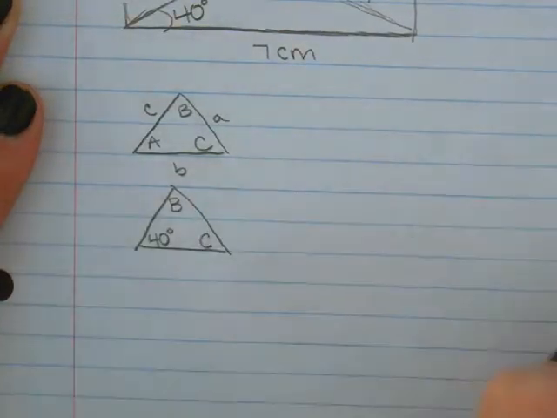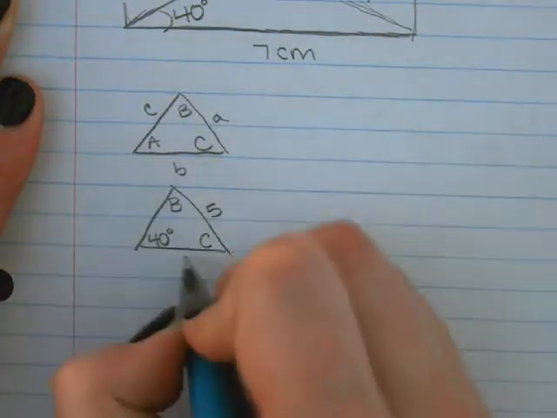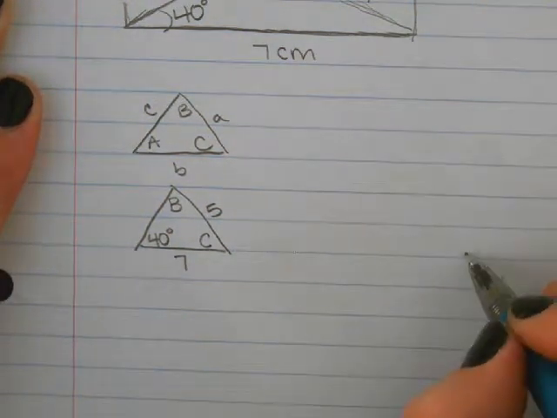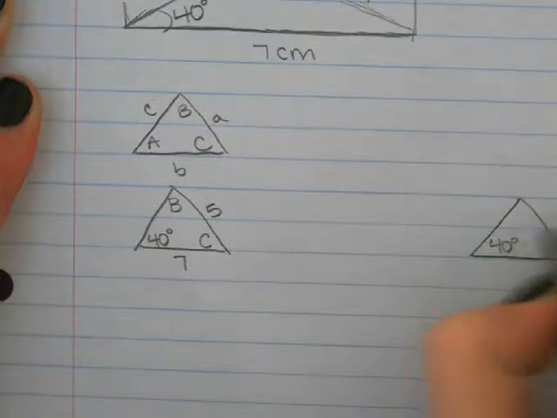I don't know what angle C is. I do know that side A is 5 and side B is 7. Does that make sense? Also, I drew these triangles way too small, so if you drew them bigger, that would be preferable.